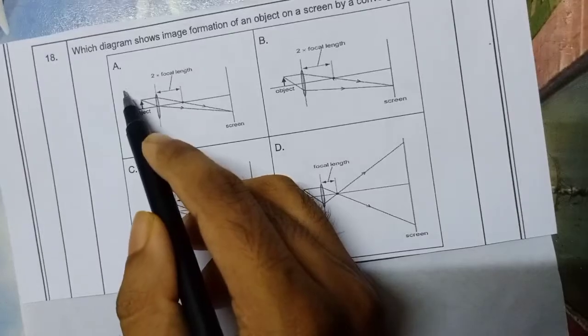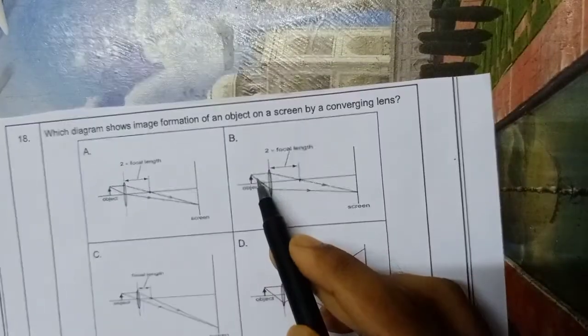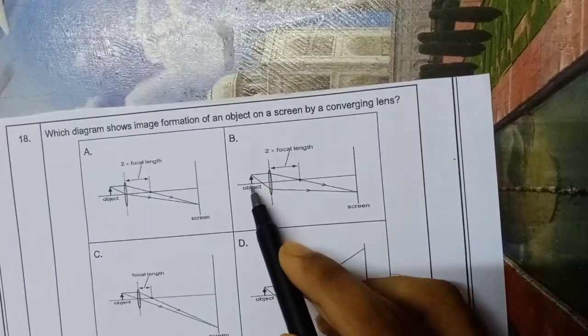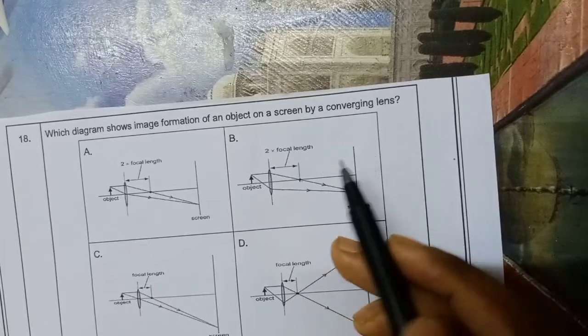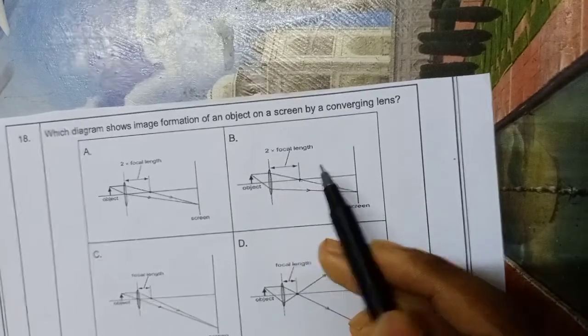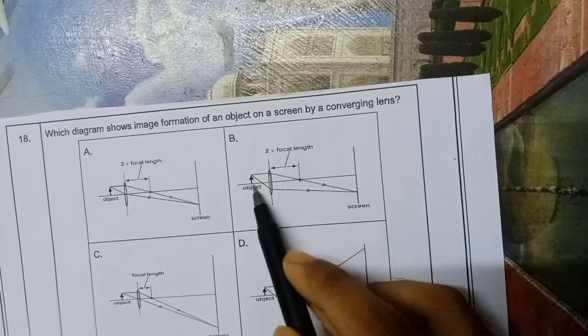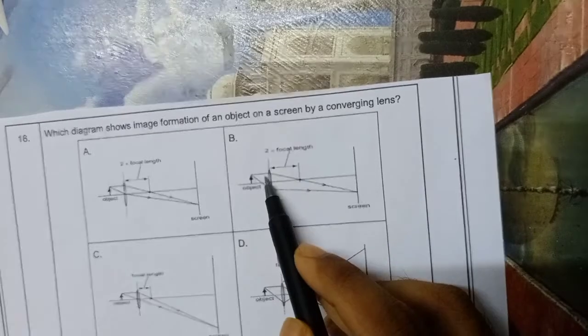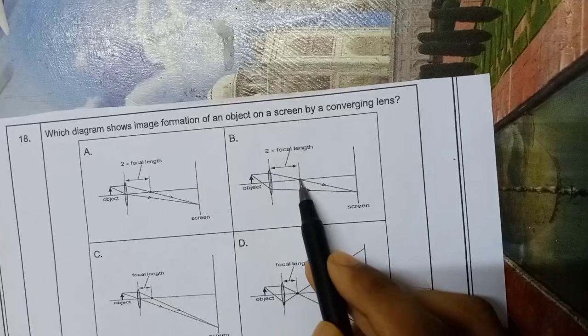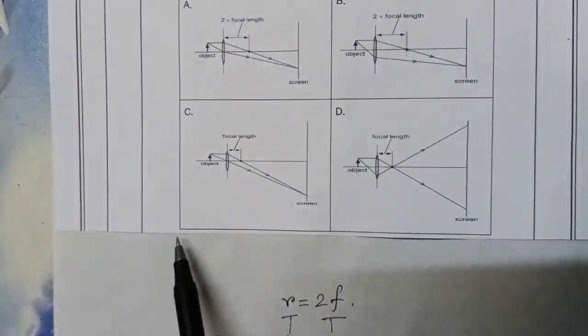So this option is not correct. Moving on to the next option, here the same flaw is there. This ray, after traveling parallel to the principal axis, passes through the center of curvature. So this is not correct.